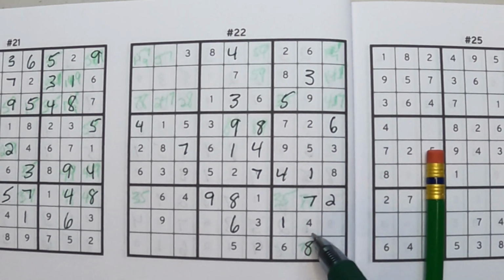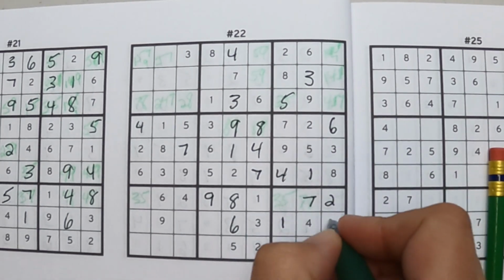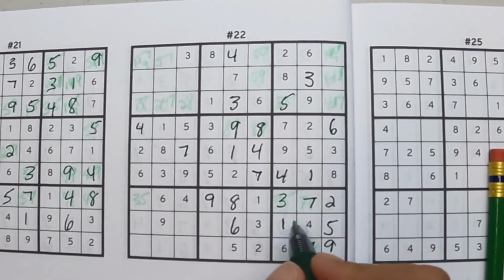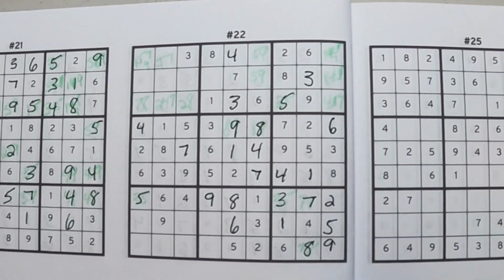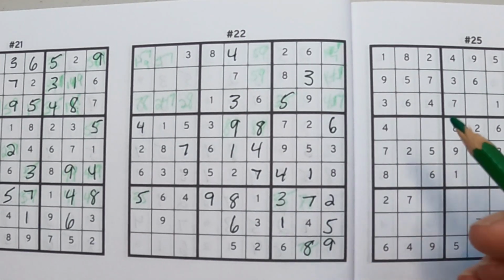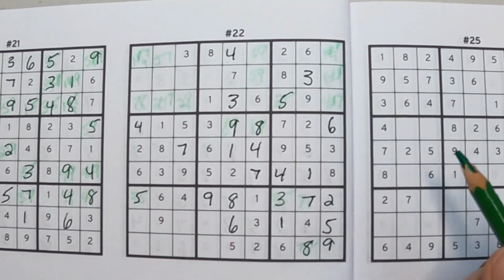For this box now, we're missing 3, 5, and 9. We've got 3 and 9 here, so this is our 5. That makes this our 3, 9. That 3 makes this our 5. Right, so we can get rid of this 5.